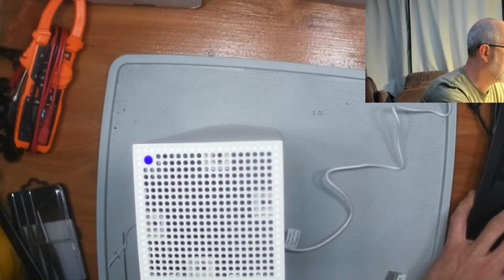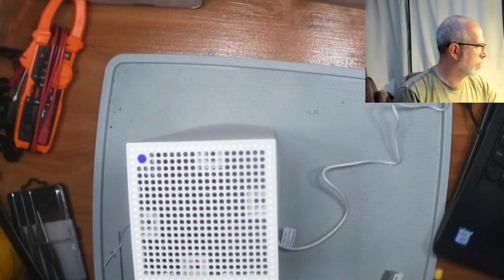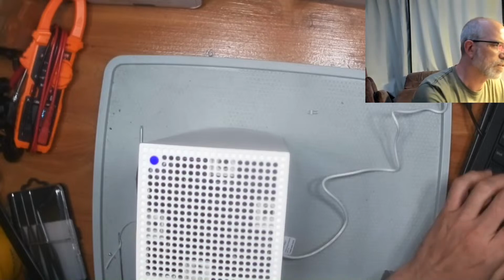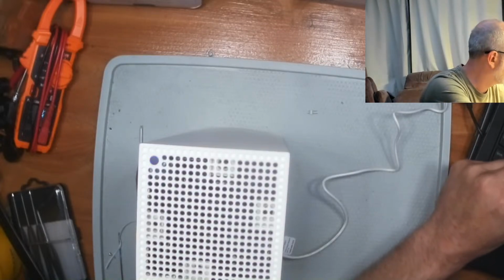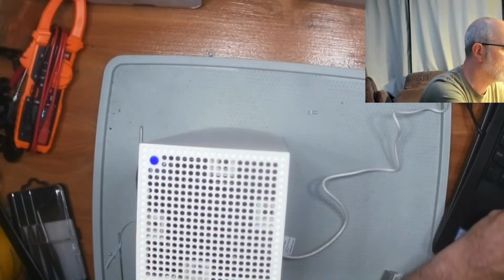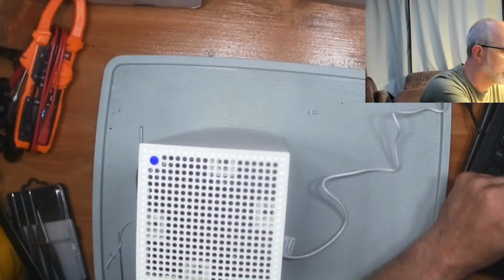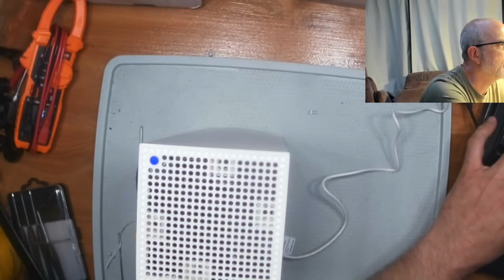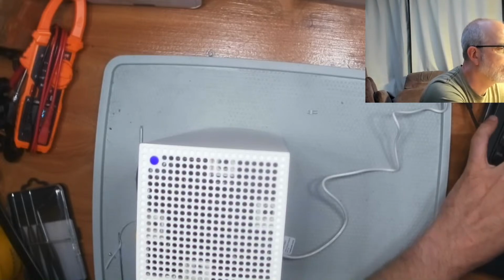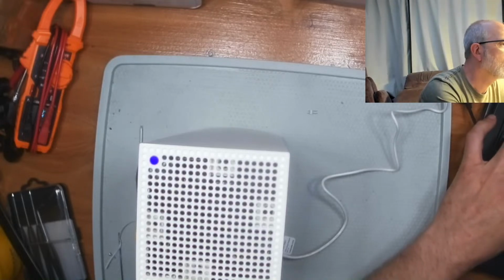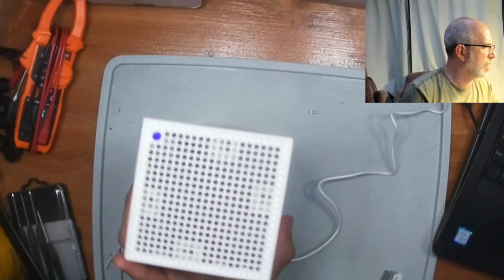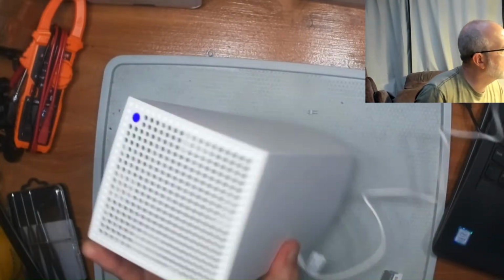Generally speaking, when I'm out and about, I like to go thrift shopping, and I see a lot of routers at thrift stores. And the first thing I do is jump onto Google and type in the brand and model, which this is a Linksys MX4200.